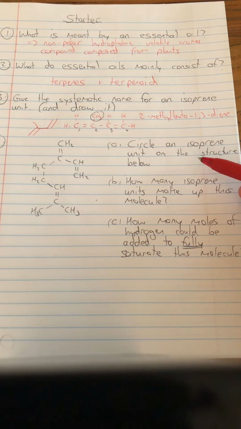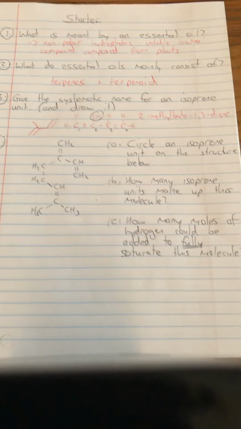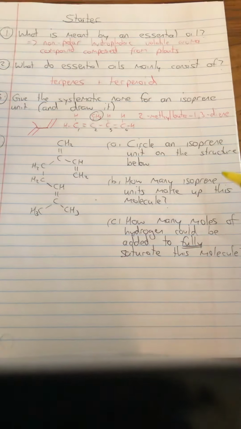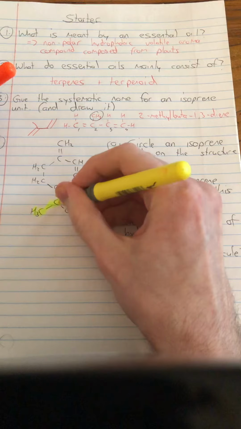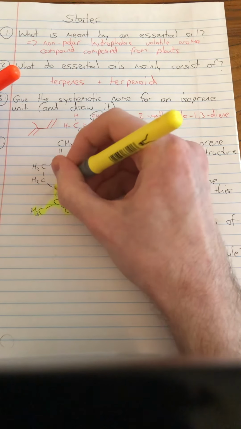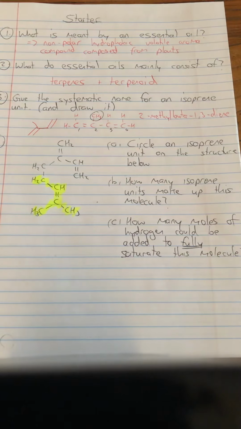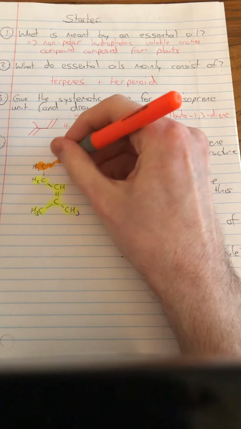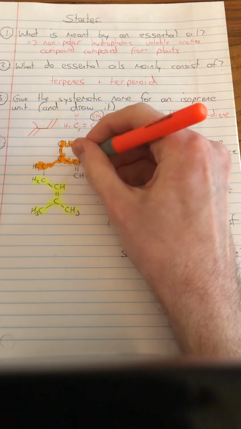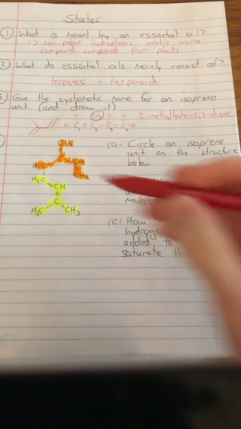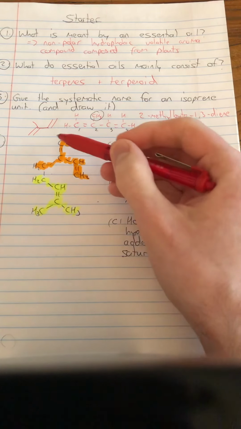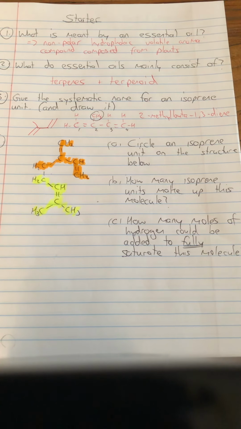Question 4a, circle an isoprene unit on the structure below. Now I'm just going to highlight them because it will be easier. Remember, an isoprene unit has 5 carbons, 1 2 3 4 5, so you're after 5. You could have circled that, or you could have circled the other 5 carbons like that. Either one, whether you circled the yellow one or the orange one, that is your isoprene unit.